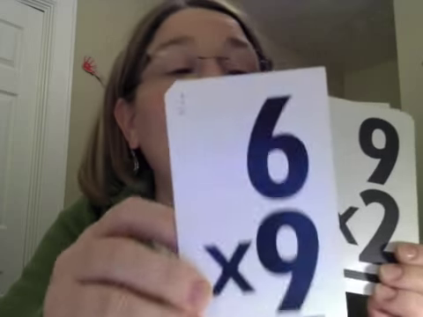9 times 7 is 63. 9 times 9 is 81. 6 times 9 is 54. And 9 times 2 is 18. 5 times 5 is 25. 5 times 2 is 10. And 5 times 3 is 15.